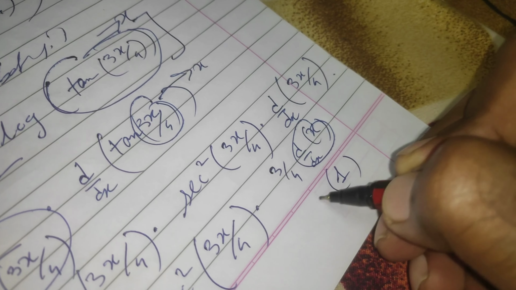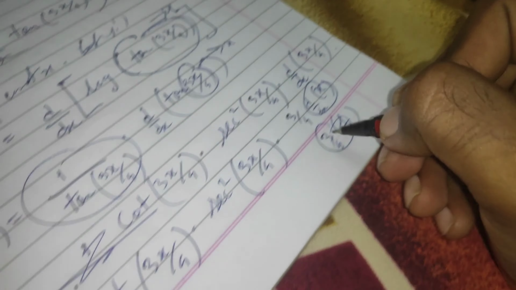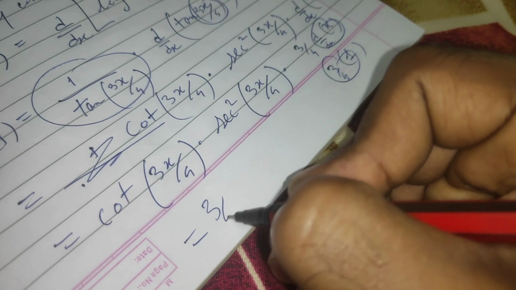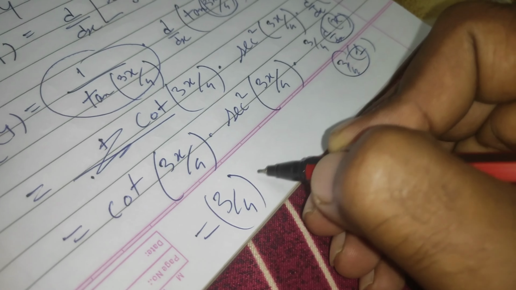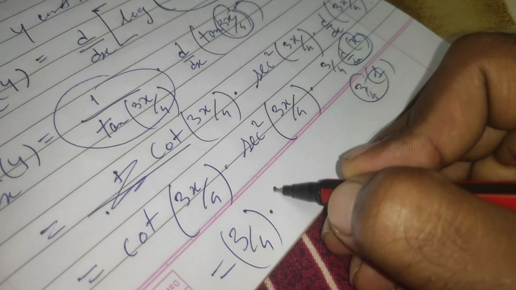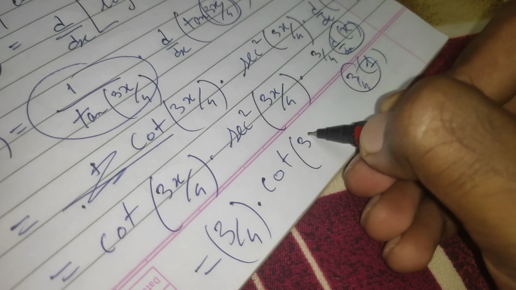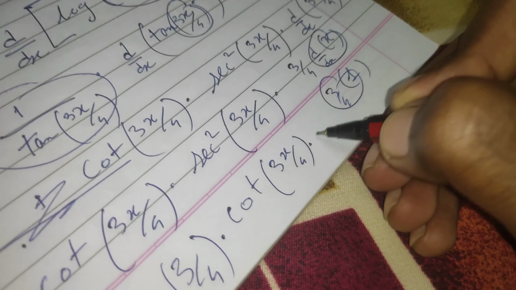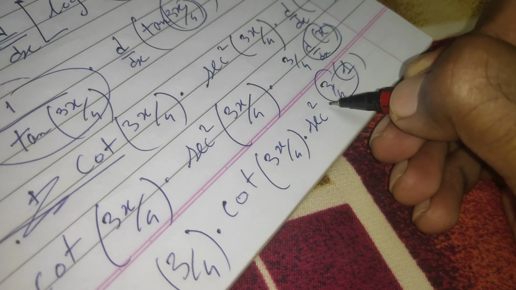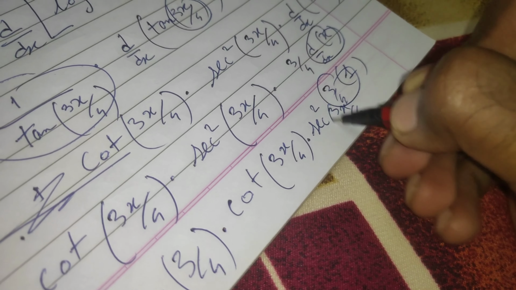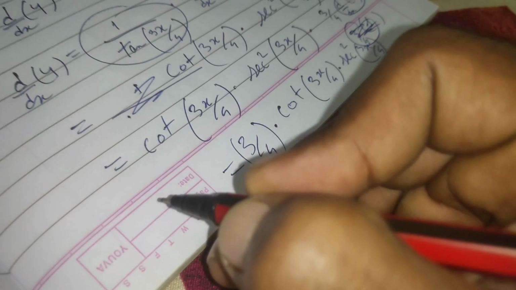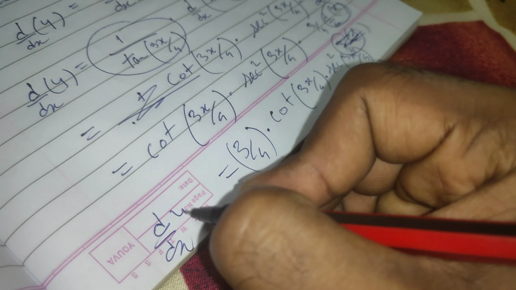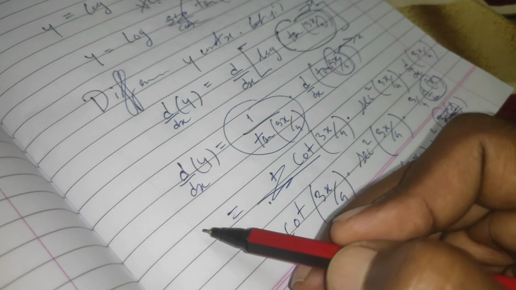So our answer finally equals 3 upon 4 into cot 3x upon 4 into sec square 3x upon 4. So I have taken that 3 by 4 in the front. So here d by dx of y equals the final answer. Okay, so put this everywhere.